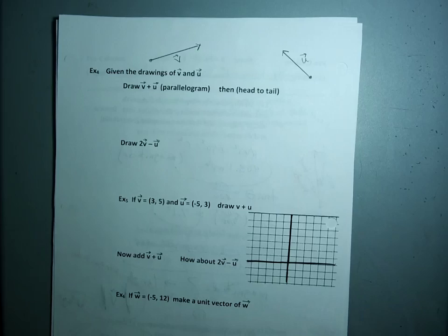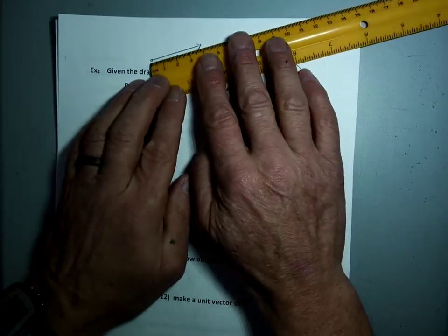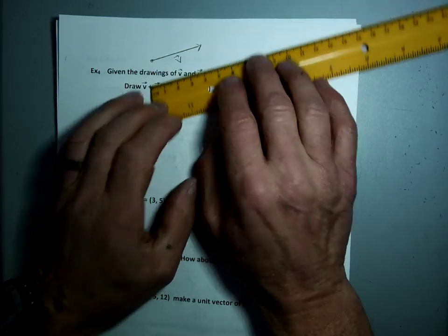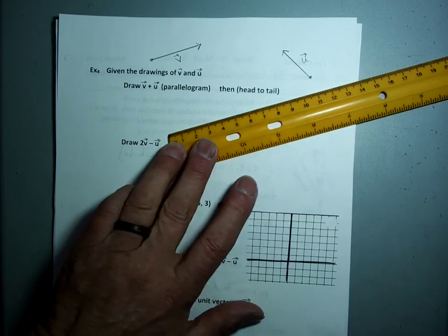Okay, now, easy, easy. Draw. Okay, well, got my ruler. I want to draw V plus U, head to tail method. So I'm going to go ahead, and that's about 4. So I'm going to go down here and draw this about 4. Same direction.